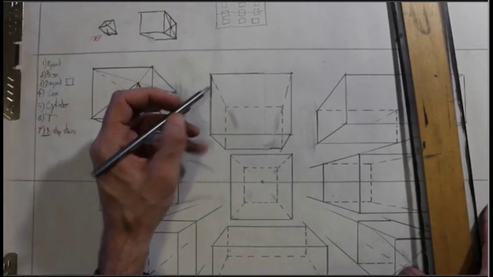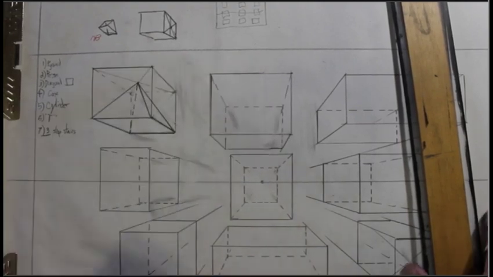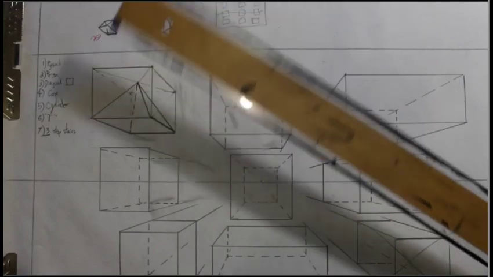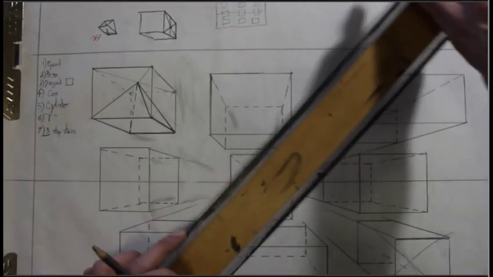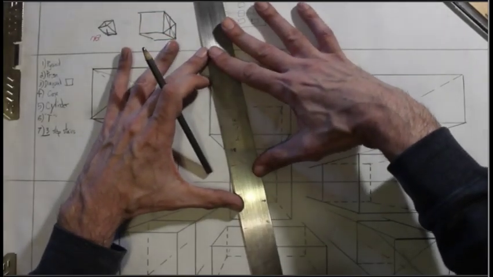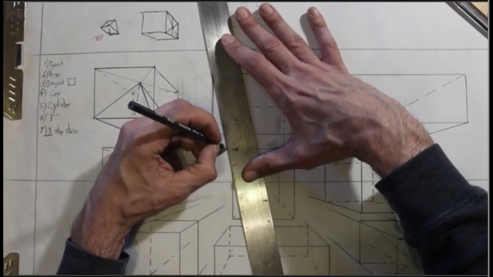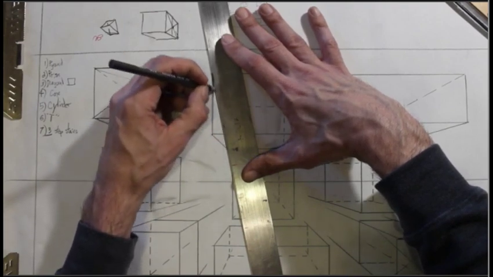Meaning we want our triangles to be on the receding side. As mentioned before, you get it. Alright, here we go. So let's X out both side planes.